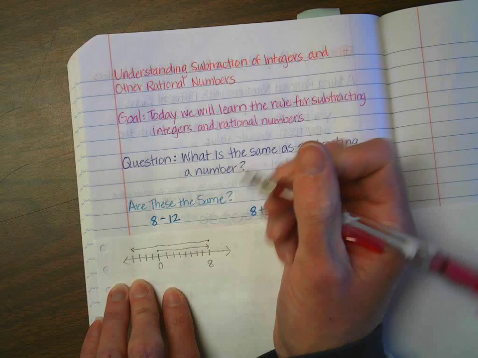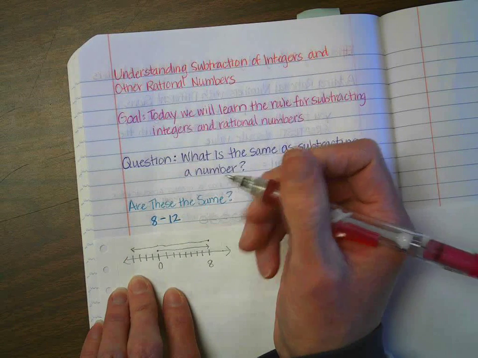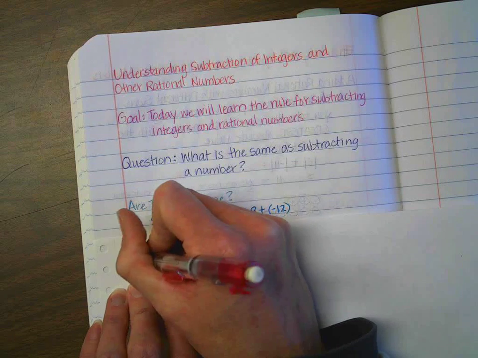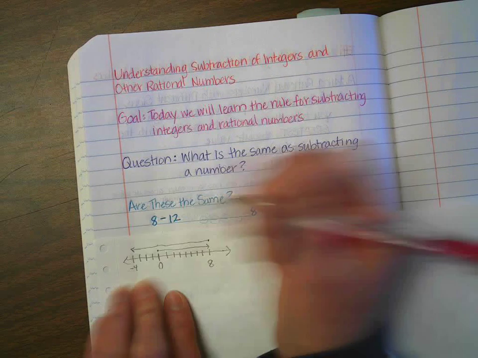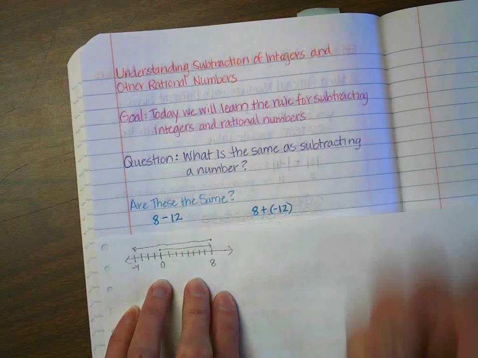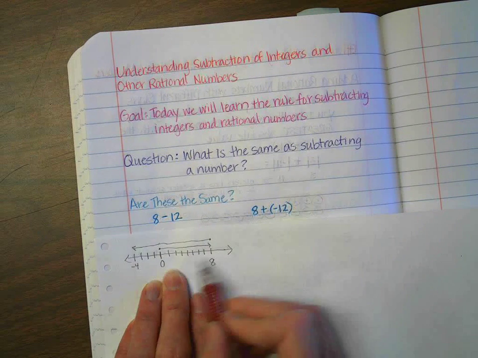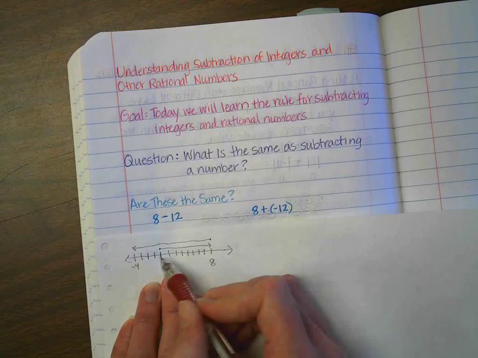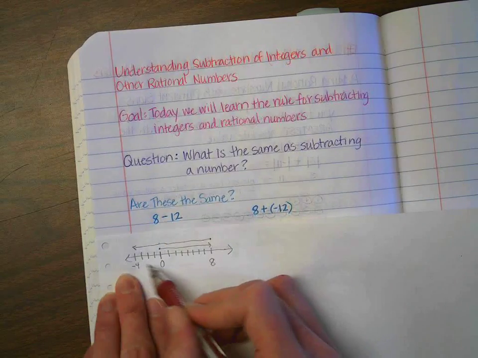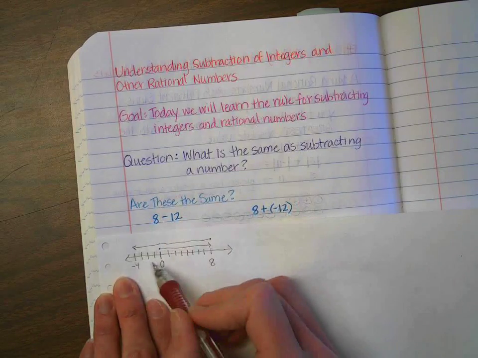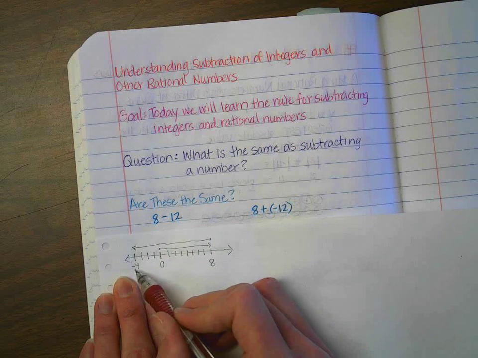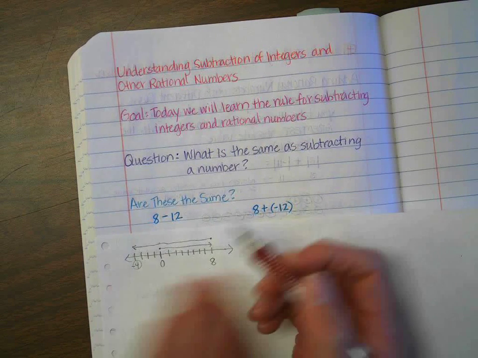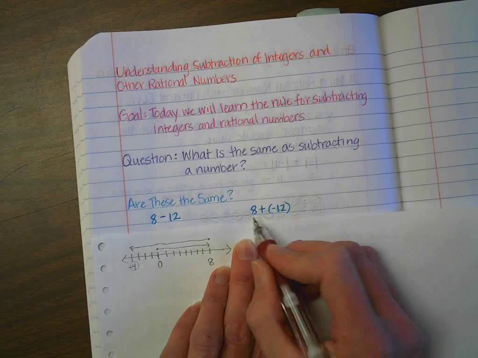And when I stop, what number do I land on? Negative 1, negative 2, negative 3, negative 4. So I get a negative 4. That's an interesting picture. I had 8, and I subtracted 12, but I only had 8 to take away. So now I owe, or I'm in the negative, 4 more. So it's negative 4.